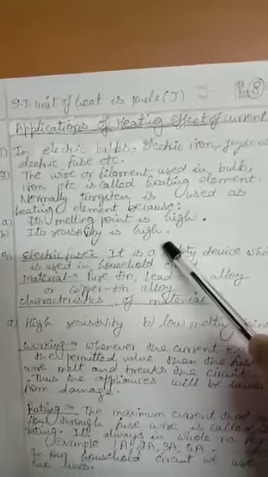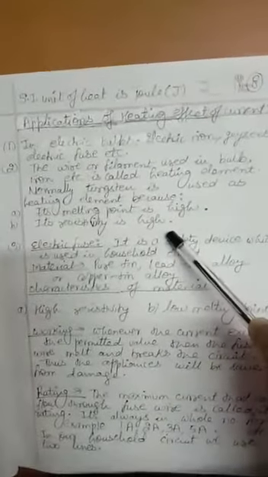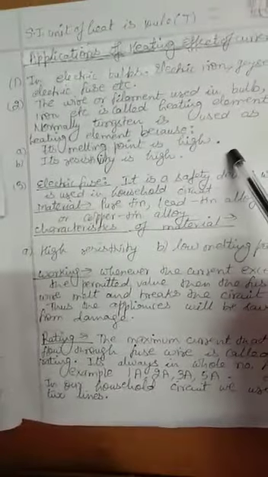So in this case, if the resistivity is higher, automatically the value of R will be higher. So we select those materials for which resistivity is higher, so that by the formula I square into R into T, the heat developed will be more. Now the same thing is happening in electric iron or geysers and all.